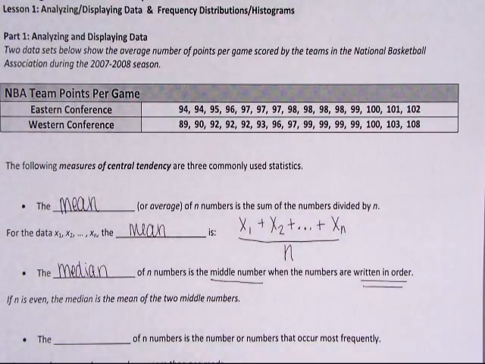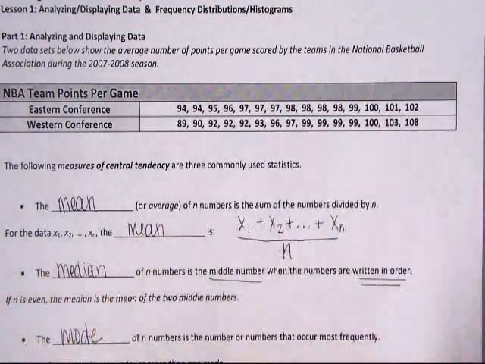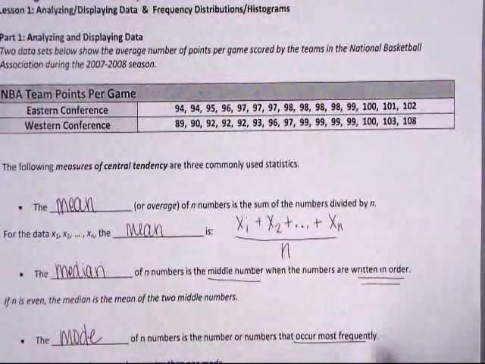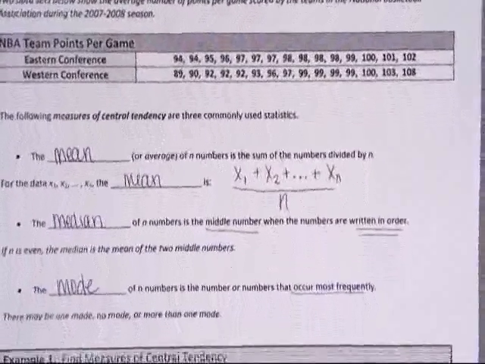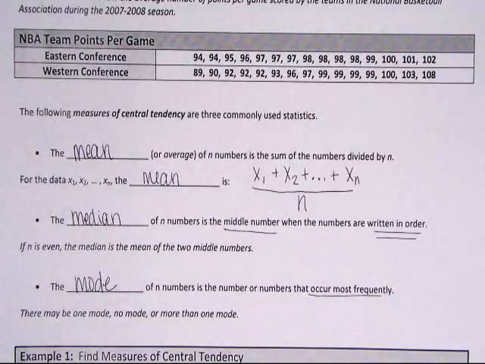The last measure of central tendency that we're looking at is the mode. You guys know the mode to be the number that happens the most frequently. It's the number that occurs most often. So you find the mode by finding the number that occurs most often. There may be one mode, no mode, or more than one mode, depending on the data set that you're given.